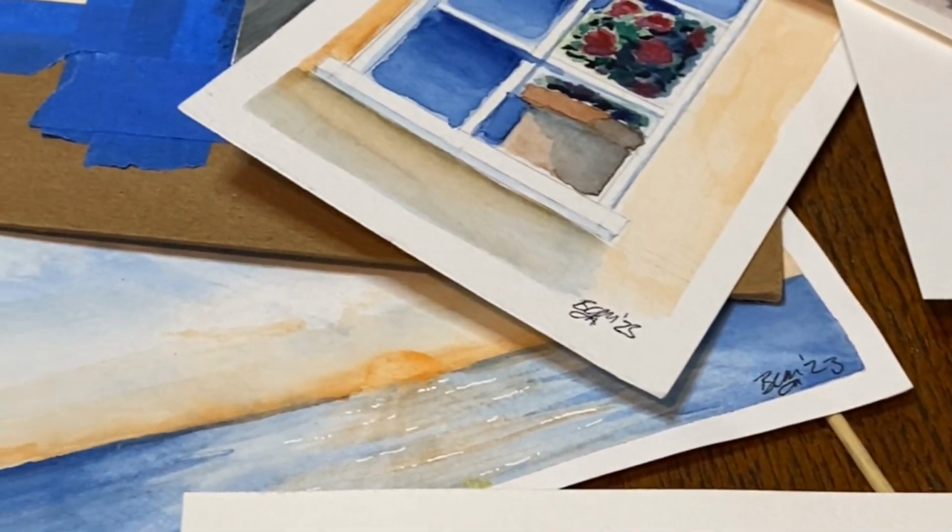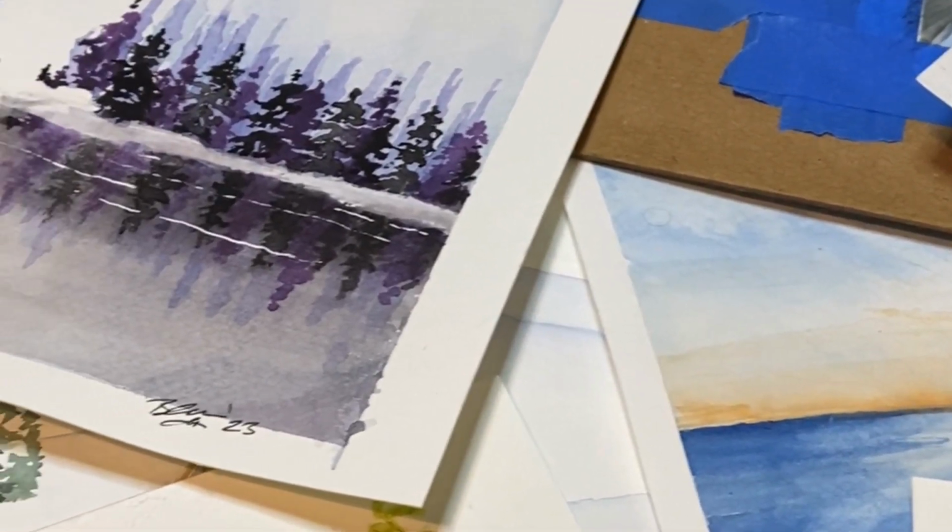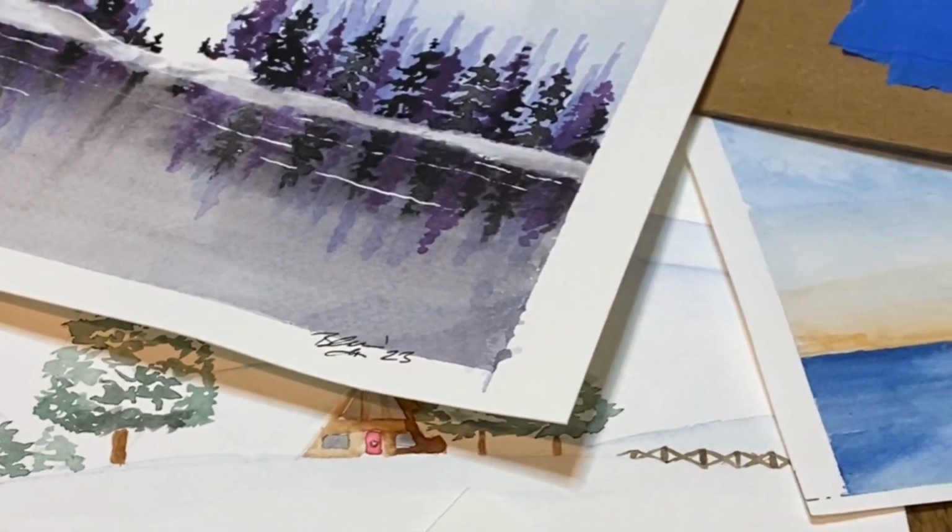And that is the end of my 4-part beginner's guide to watercolor. I hope you learned something and want to apply it to your own watercolor journey.